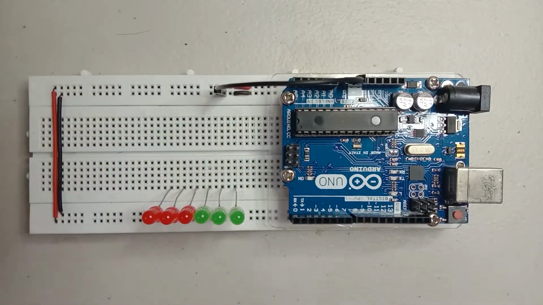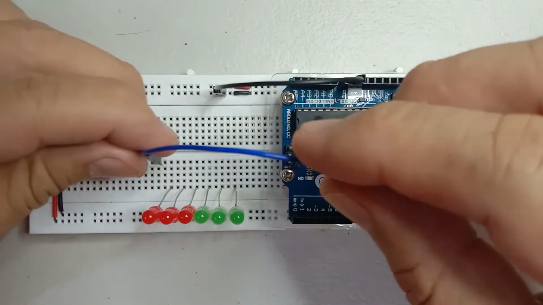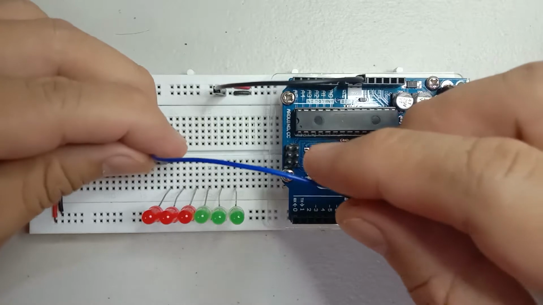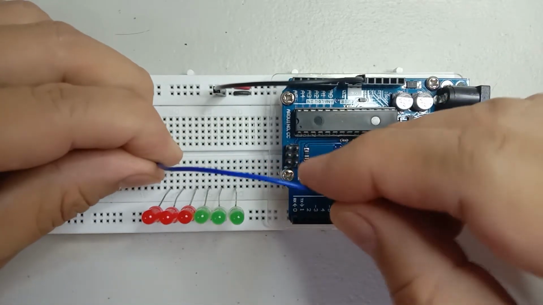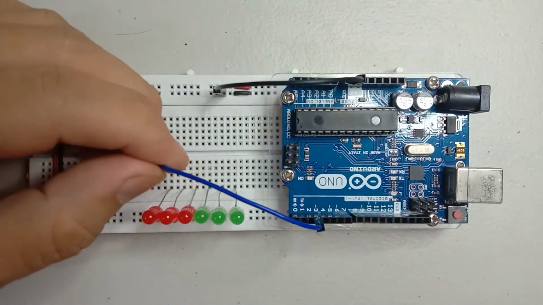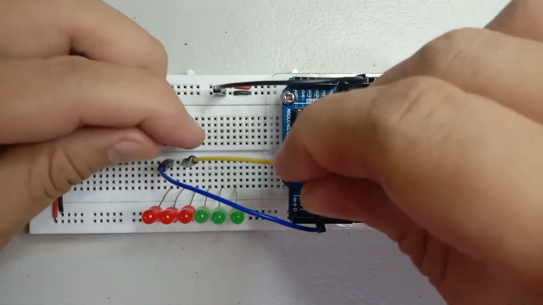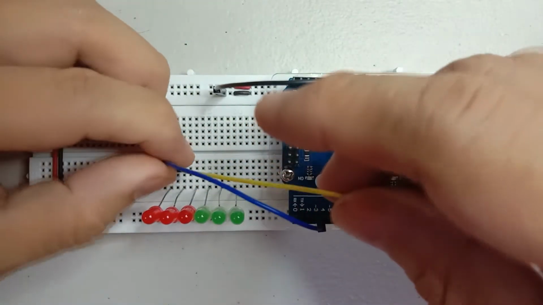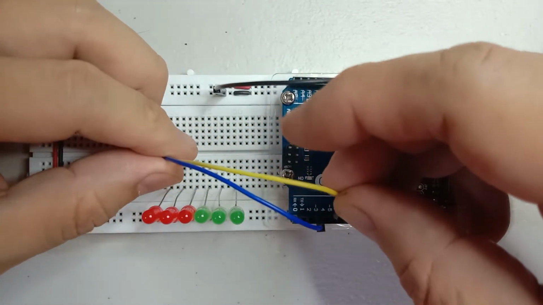Okay, since we have a jumper here, the ground will flow from this line going to this line to supply the ground of the LEDs. Then next, we connect the first LED to pin number 3. Then the second LED connected to the pin number 5.